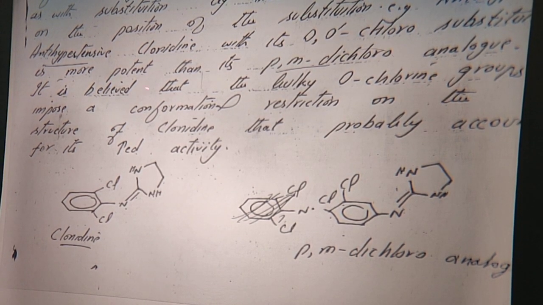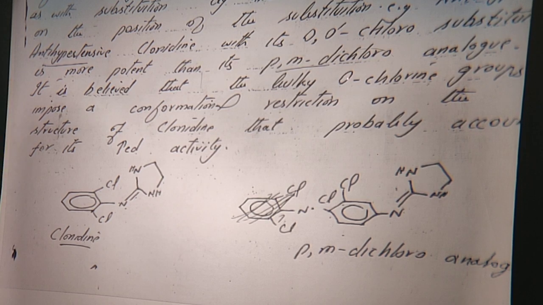It is believed that the bulky ortho-chloro group imposes a conformational resistance to the structure of the chlorine, which probably accounts for its increased activity, and the reason has been given here in that respect.